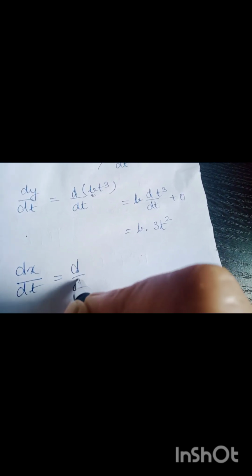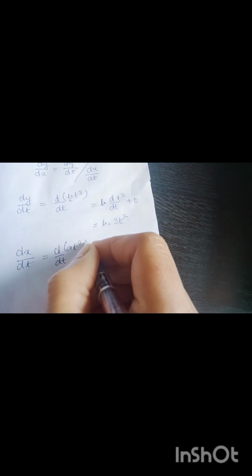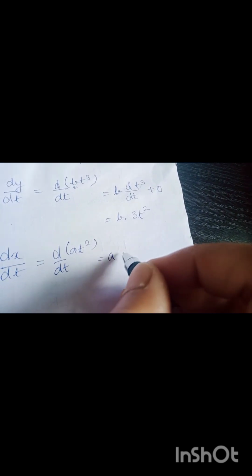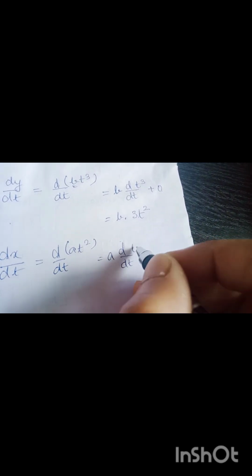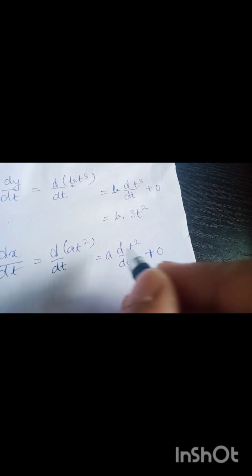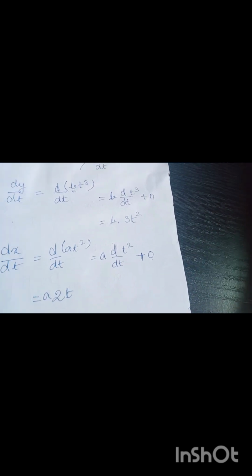And again, differentiation of x with respect to t becomes differentiation of a t squared. So it becomes a times differentiation of t squared, and here also the second term will be 0. When we differentiate a constant number, it gives us 0. So differentiation of x with respect to t becomes a twice t, that is 2at.